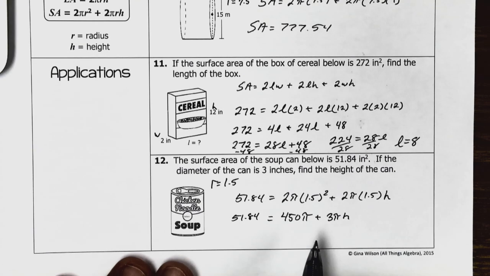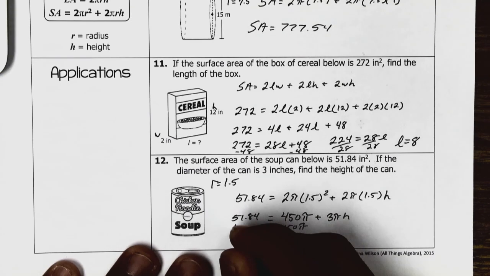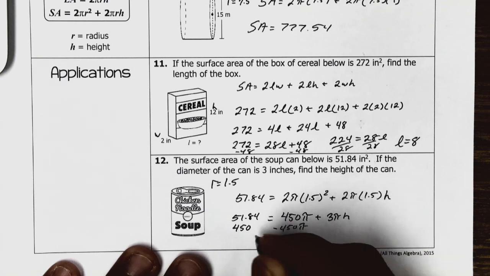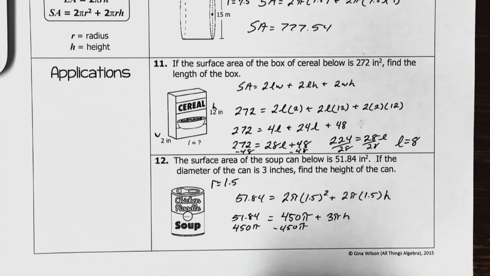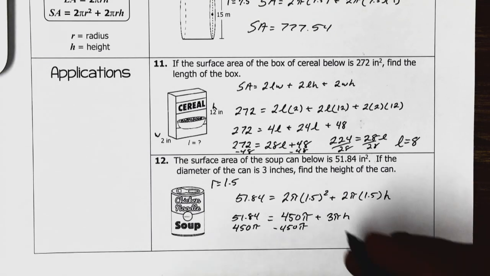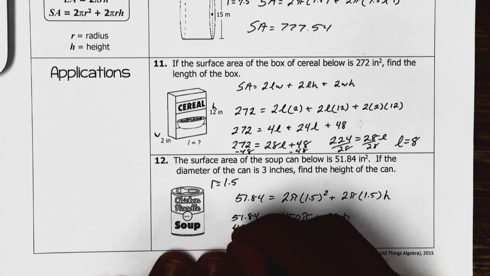All right, so then what I'm going to do here is subtract the 450 pi. Wait a minute, was it 450 or 250? Oh, I put 15. There it is. Oh, my bad. This is actually 4.5. 4.5, there you go.